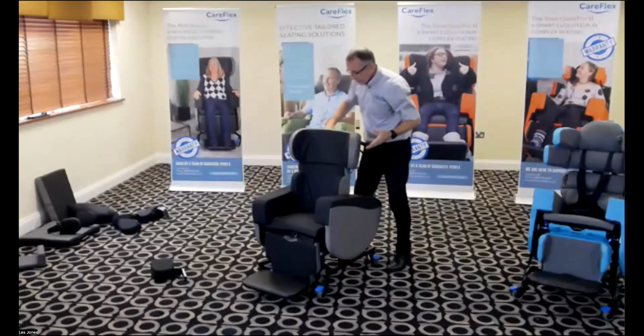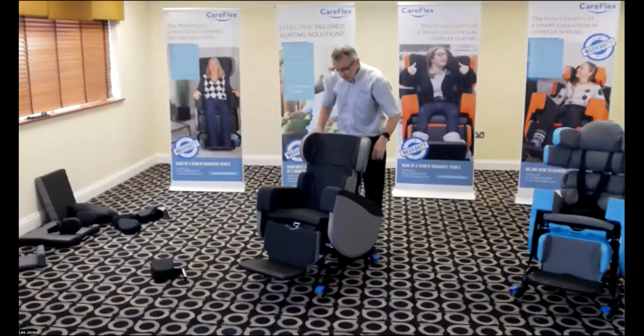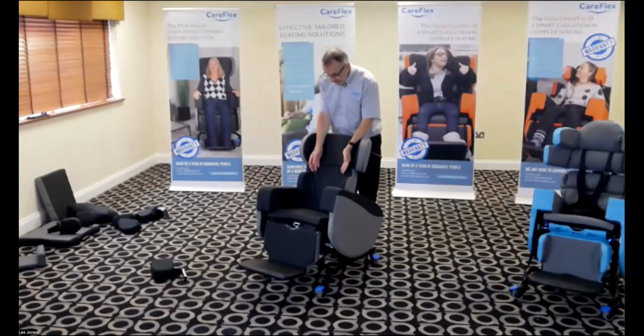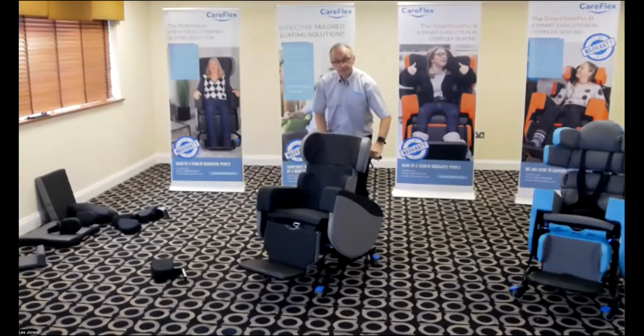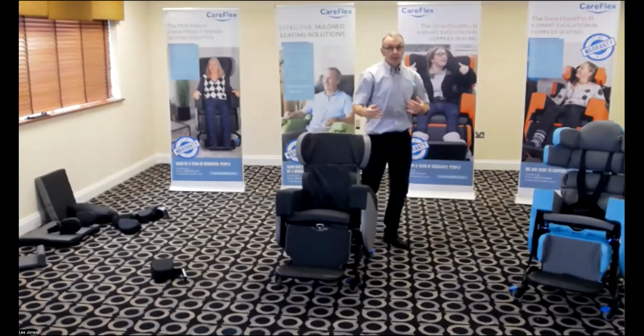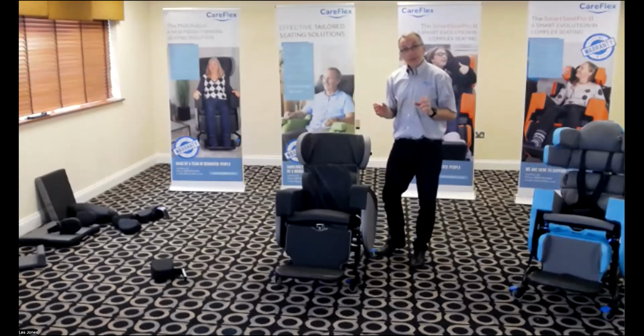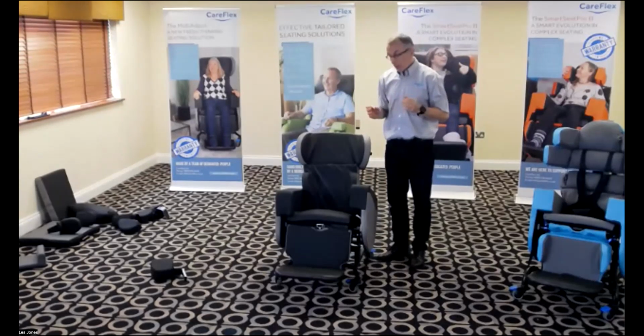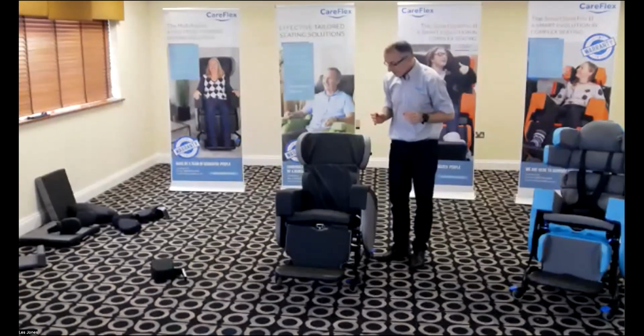We can nice and loose there. So again, what I've got here is an example of a contoured back. This helps to prompt that individual to stay in midline position and get back to comfort. If we can achieve a good midline with a contoured back, it's really helpful because it's quite a comfortable solution.